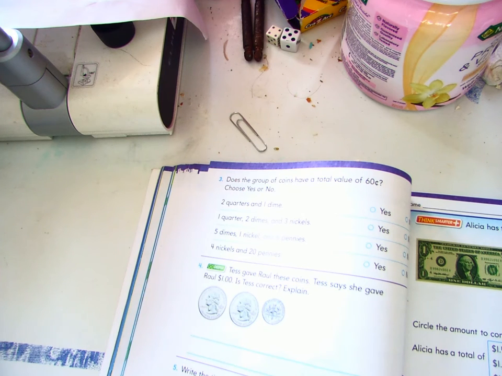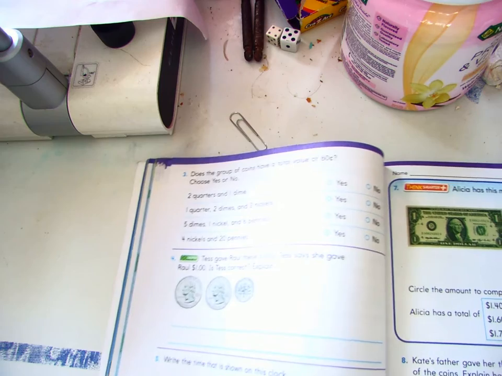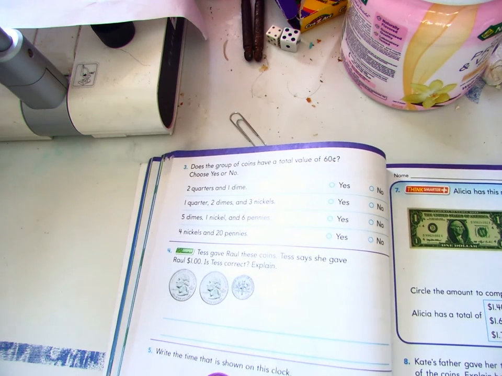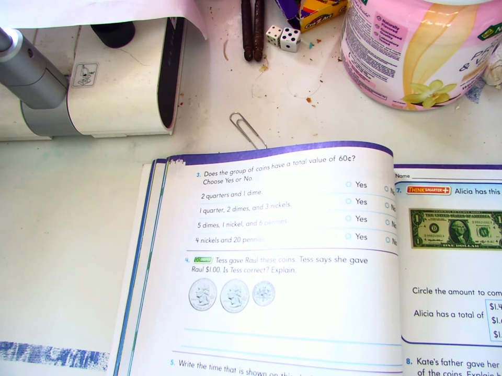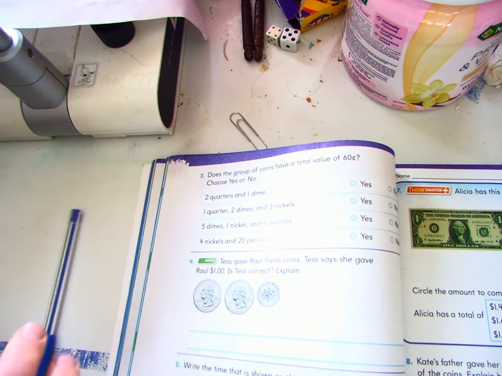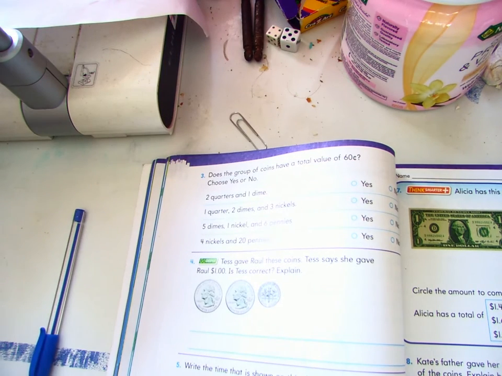Okay, boys and girls, we are on page 534. 534. 534. If you're not there, what do? That's right, you have to pause your video and go there.